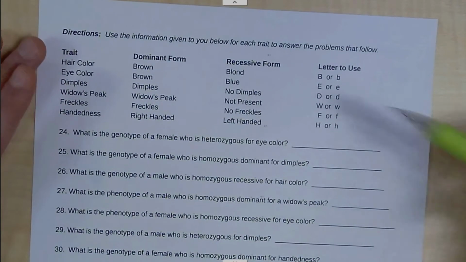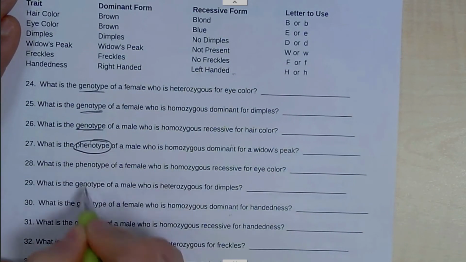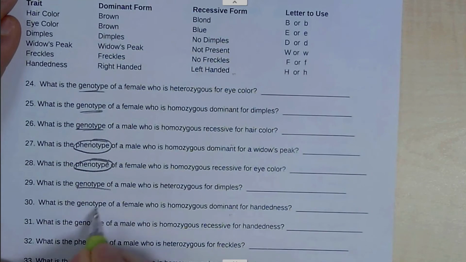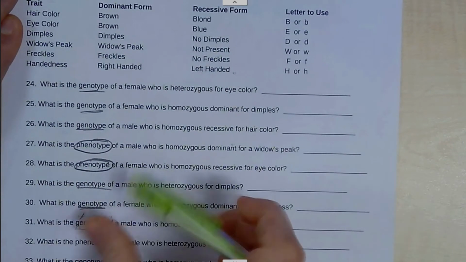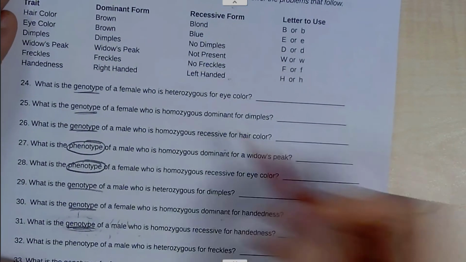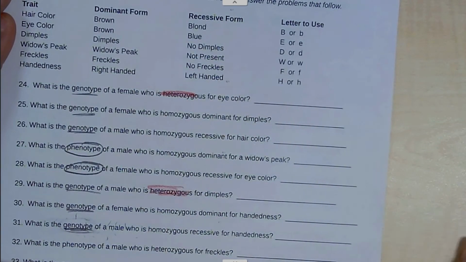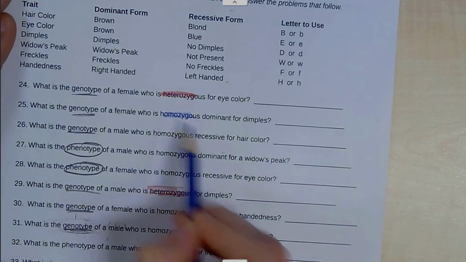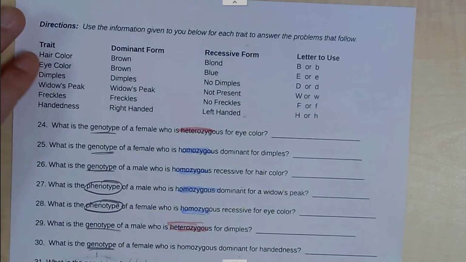However, the back side is where kids really seem to rush. Notice how it says genotypes, but then other times it's got phenotypes. So I would color code or something to help set yourself apart, and then same thing with heterozygous versus homozygous, some color coding, because kids seem to really rush on these. So I'll do the first little bit with you.